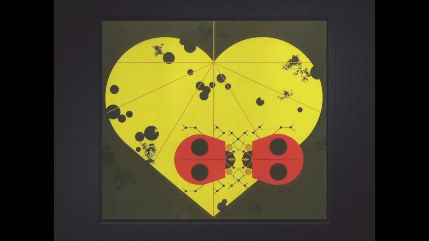Another example here, great use of rule of thirds. Right? The bugs fall in the lower third of the page. So we're using that same compositional technique that we talked about in the photography section again in this assignment.